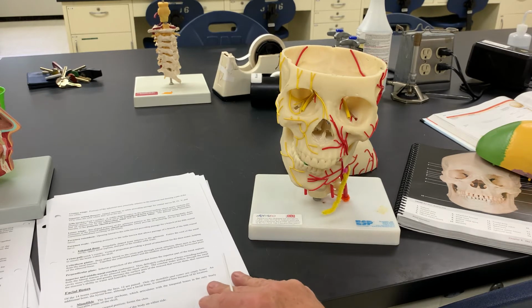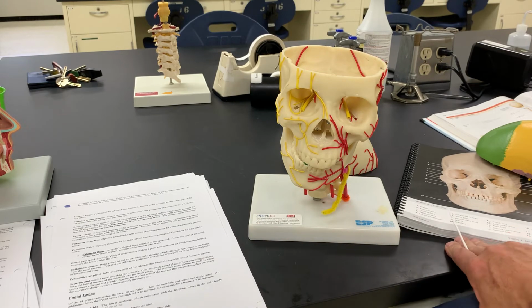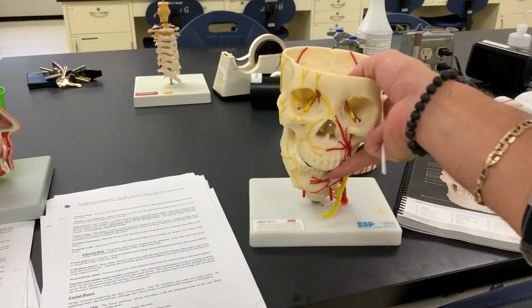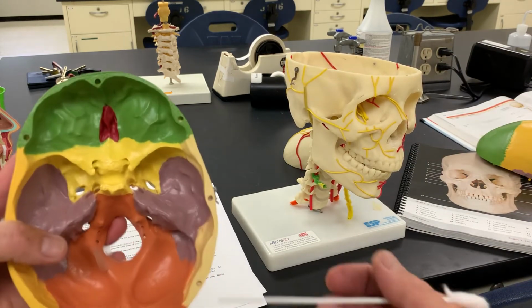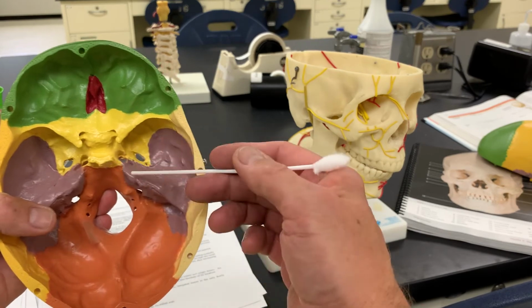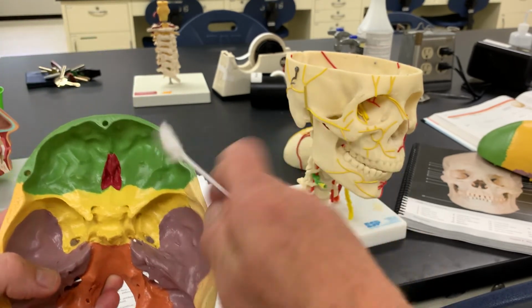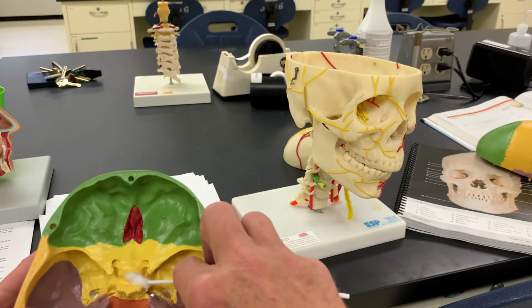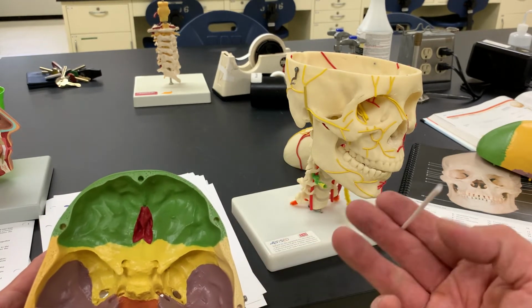The next portion is the sella turcica, or Turkish saddle. It's a saddle-shaped region at the sphenoid midline. There's the sphenoid bone again, greater and lesser wings making up part of the orbit. There's the sella turcica right in here, which encloses the pituitary gland.